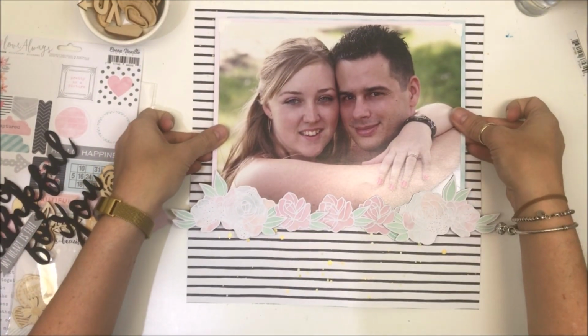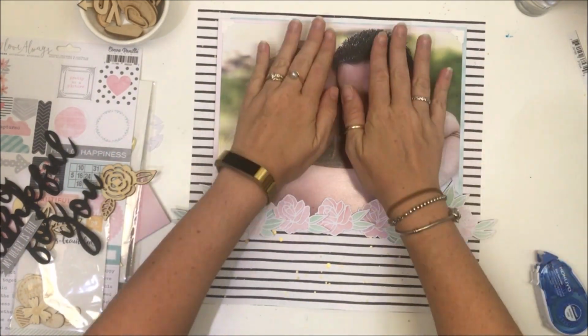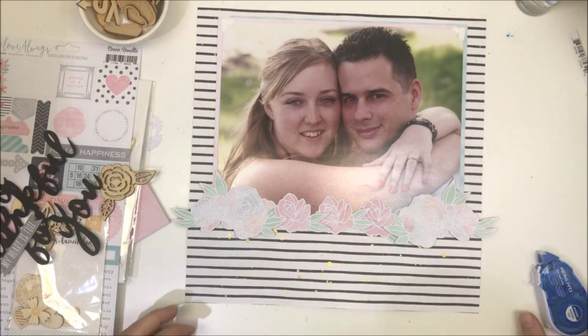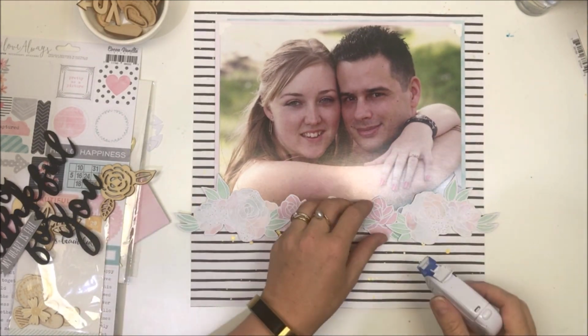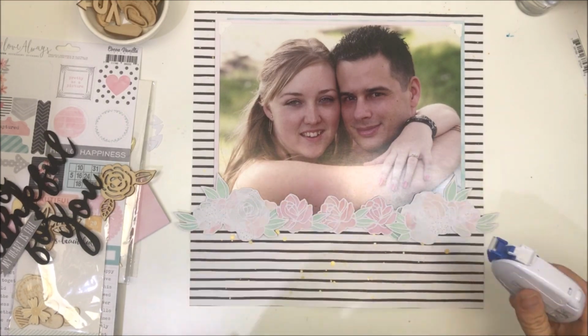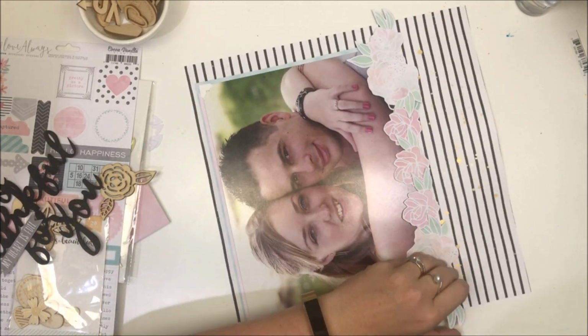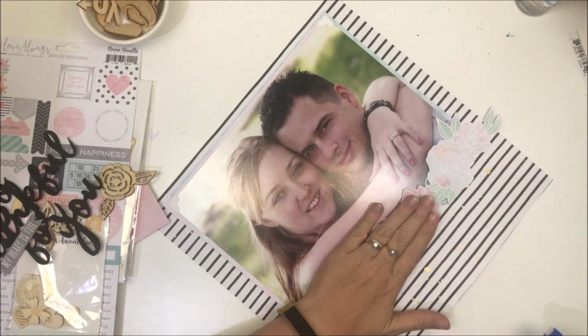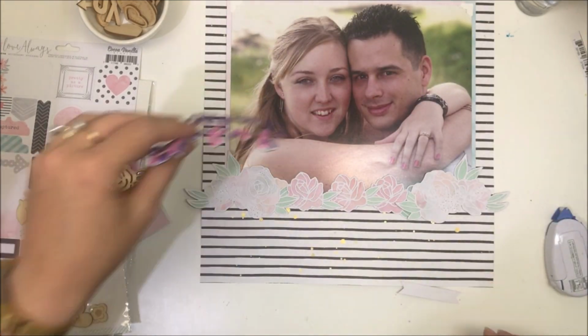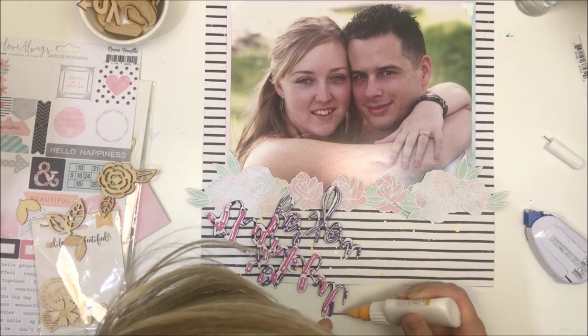Bring my background back in. Make sure I've got that in the right place. And I'm just going to go back in. Because I only put a little bit of adhesive on the photo, I'm just going to make sure that all the edges are stuck down. Ordinarily I would add a few different layers, but because that cut file is going on top, I wanted it all flat.